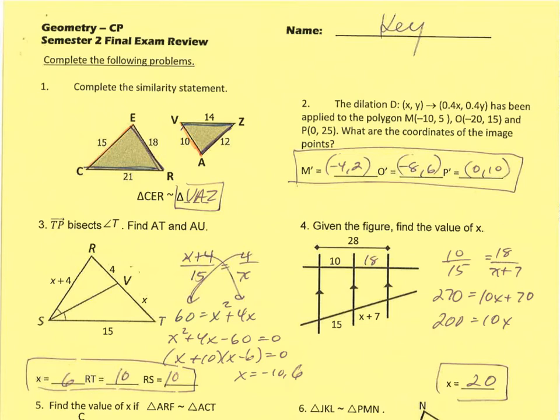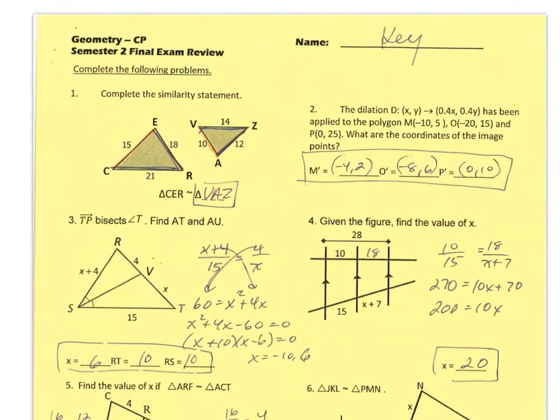Alright, so I'm going to try to explain these problems on this review packet. Again, if it goes too fast, just pause, rewind, watch it again, or ask your teacher. So number one, this is complete the similarity statement.